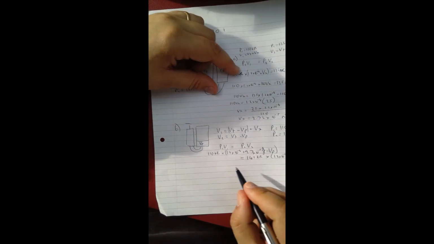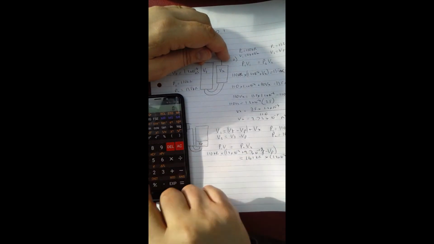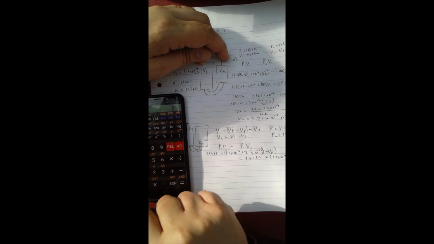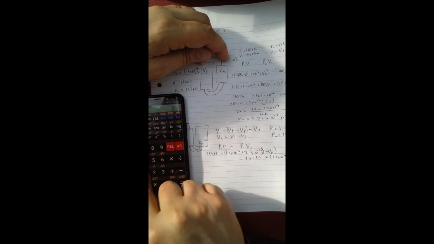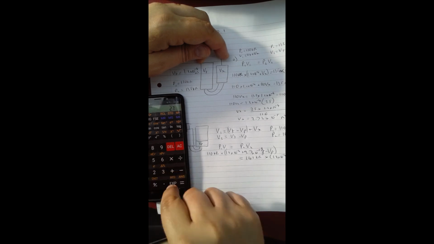Okay, so let's sort out what we can do. So this bit here, we've got 110 times 1.2 exponent minus 4 plus 2.7 exponent minus 5.